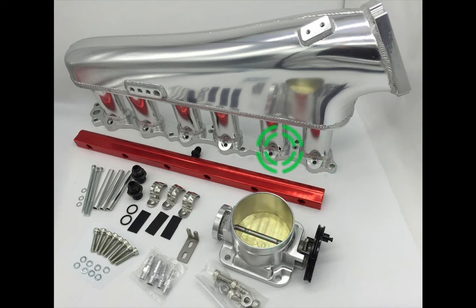Now, what happens is that there's another type of throttle body, which is called the ITBs, the individual throttle bodies. I would want to tell you because it's like a race kind of a thing. It's a performance throttle body, so it has some meaning to it.